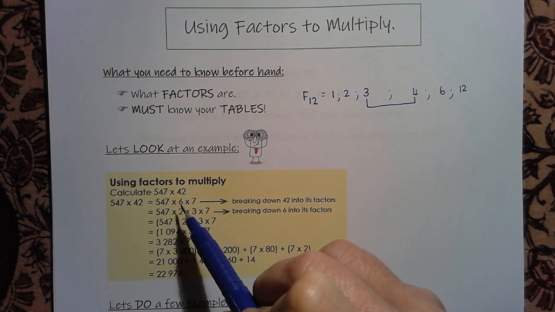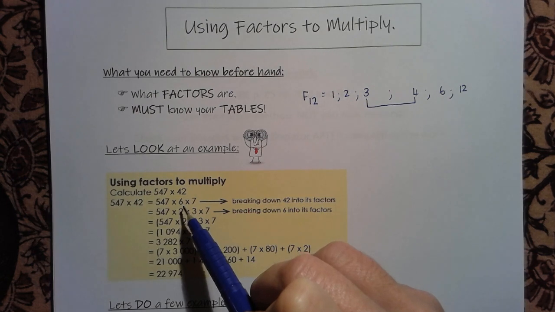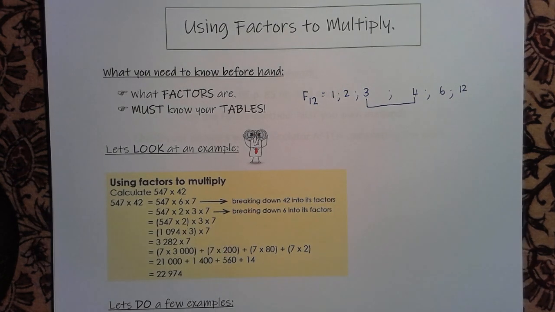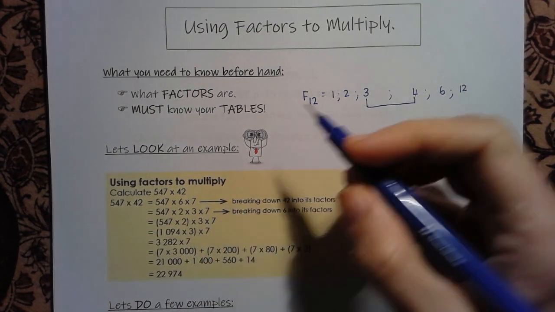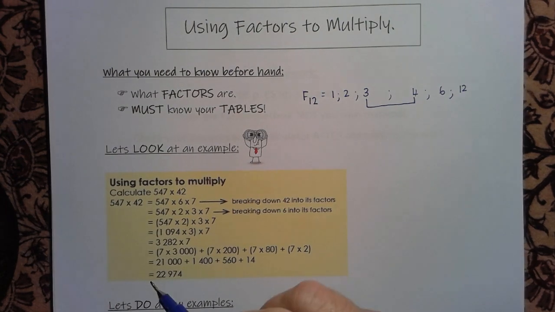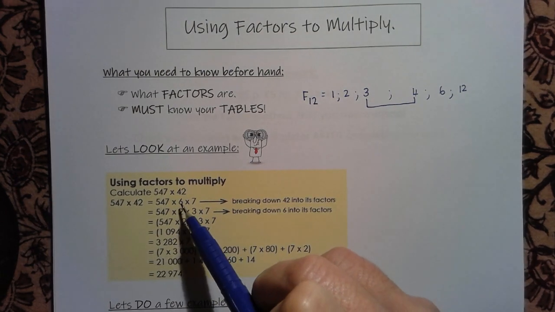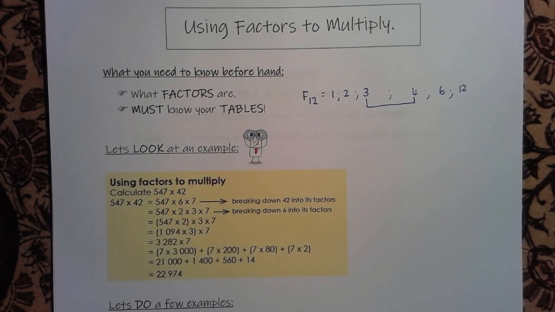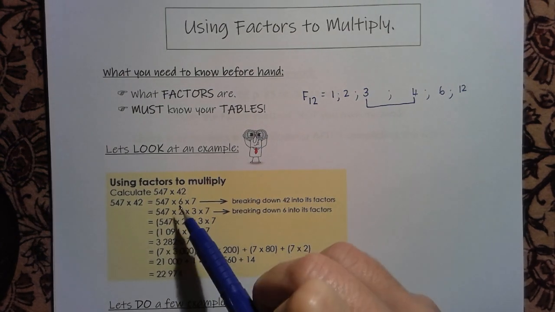Okay? But if you look at 6, you can actually break up 6 even more, because 6 is a composite number. That means it's got more than 2 factors. Remember, I referred to prime numbers and composite numbers. Prime numbers are the numbers with only 2 factors, 1 and itself, and composite numbers are the numbers with more than 2 factors. Okay.